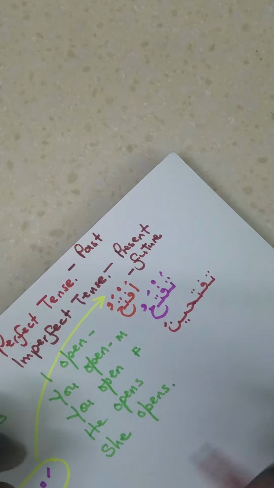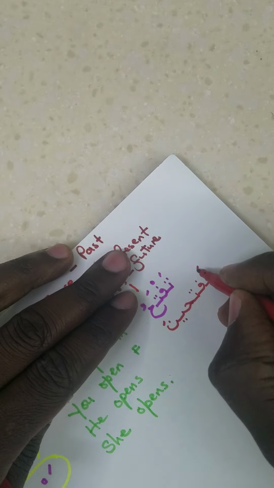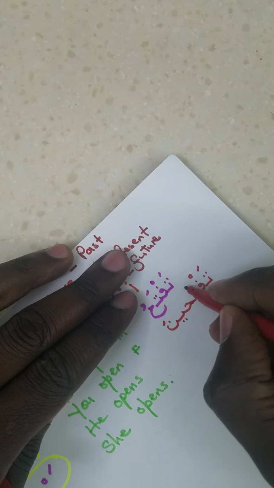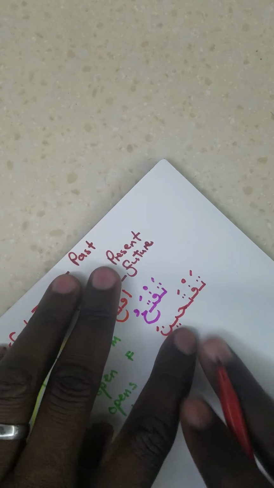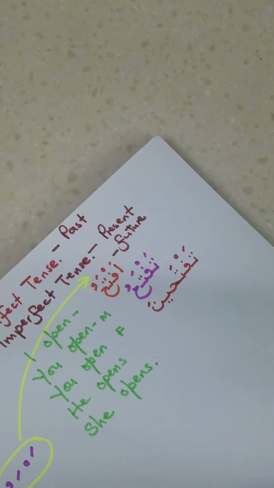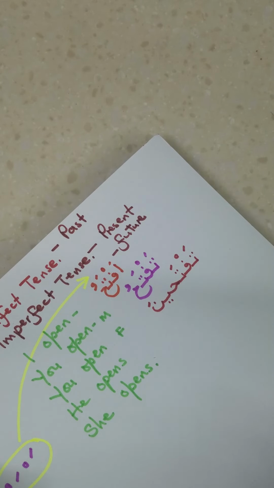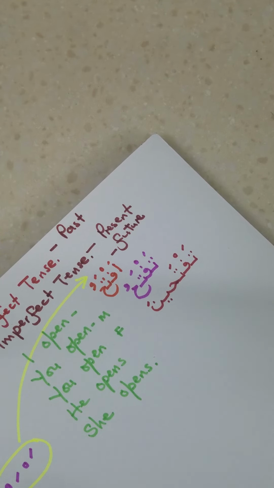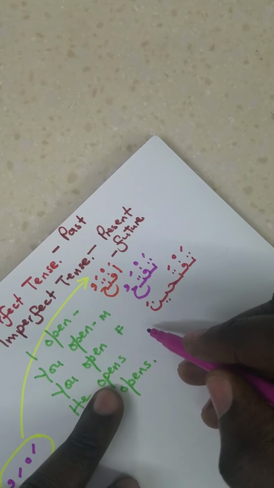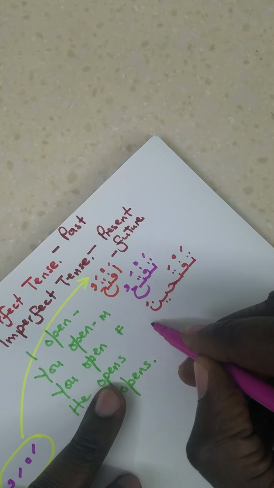Taftahina. Okay? Hina. It will only be the one that has a variation. Wow. I told you this thing is so easy. He opens. How do you go to he opens? He opens is going to be yaftahu.